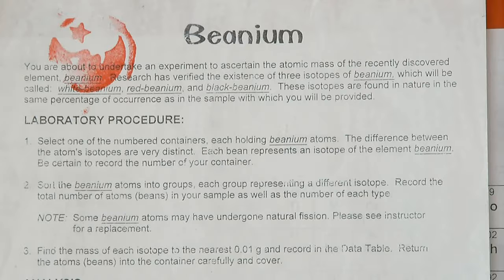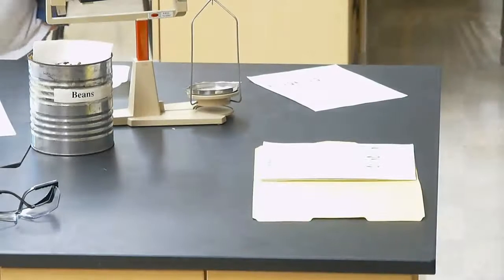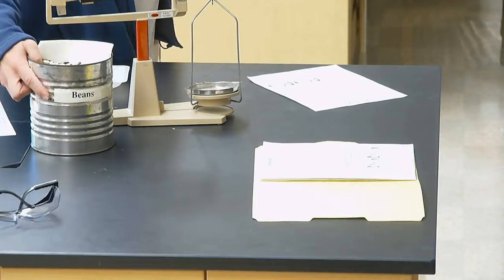Now, in this experiment, we have red, white, and black beans. Those are all beans, but they're different in size, just like isotopes are all the same atom, but they have slightly different masses. All right, now, I'm not going to go through these directions really very much. Pick that paper up out of the yellow thing and you'll be ready to go. But if you will come over, I guess I need to pan over, and we'll have the lab set up here pretty easy. So first off, there'll be a can of beans, and you can see that right here.